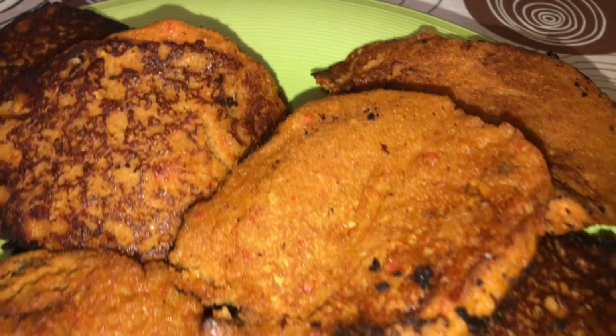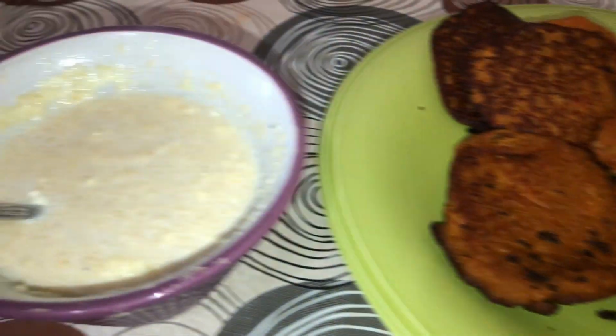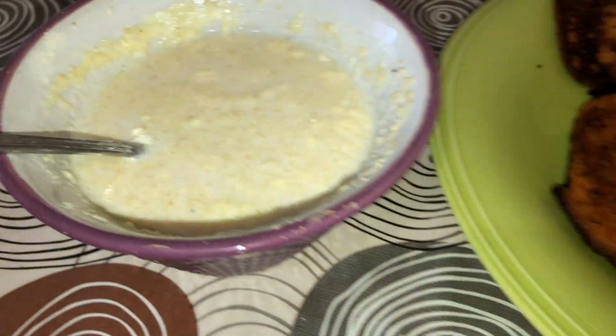So I ran out of custard, but my housemate had gari, so I took gari from her. So right now I'm having the lentils beans cake with gari and milk and sugar.